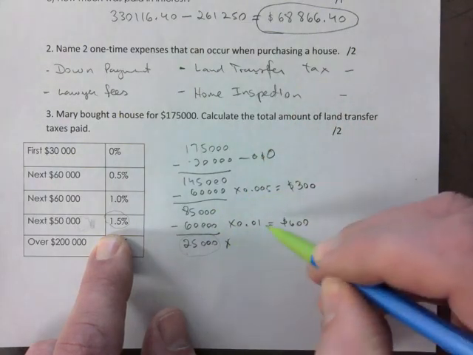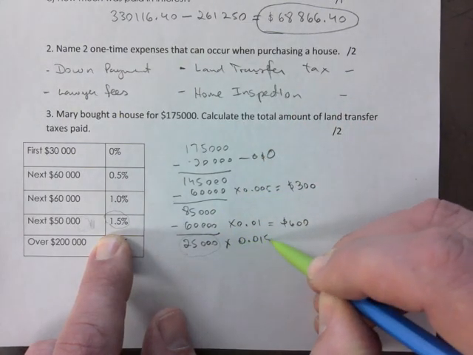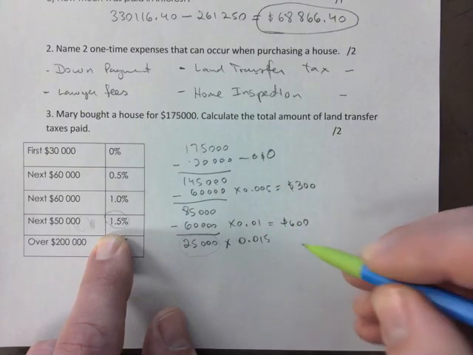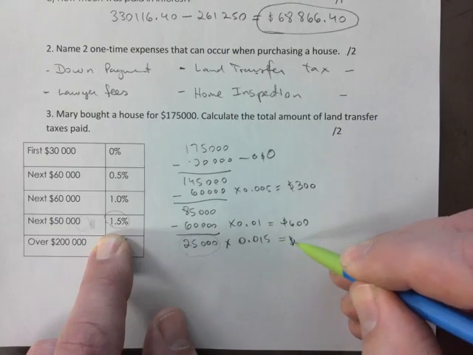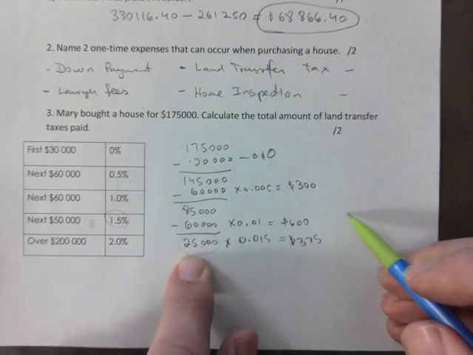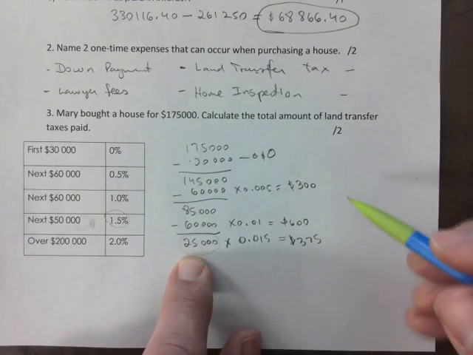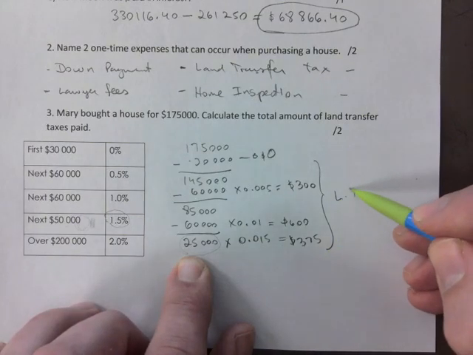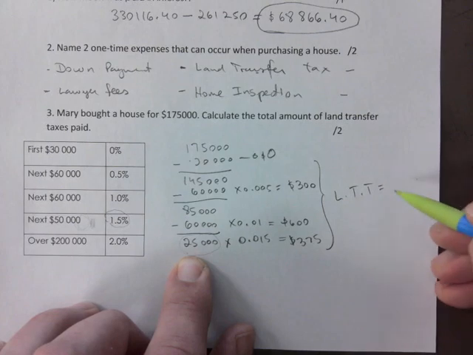So basically, you should see a progression, half, 1, and then the next one would be 1.5. So this is $375 that you pay on the 25 grand. And you add it all up, and you get that your land transfer tax is $1,275.